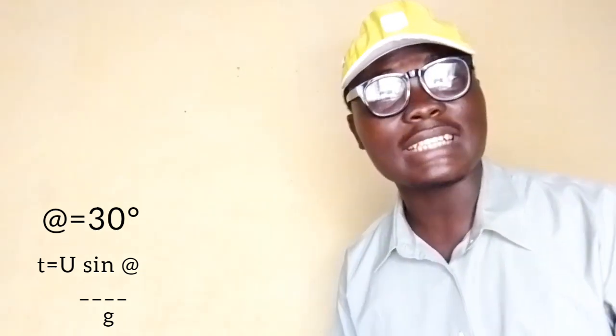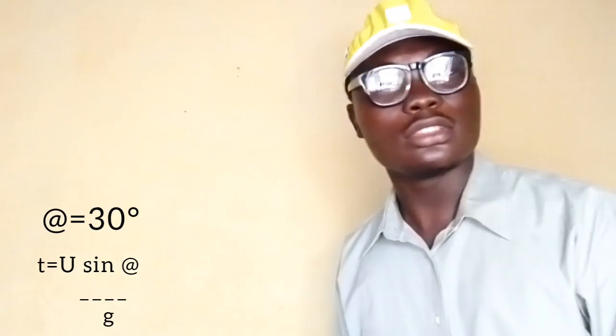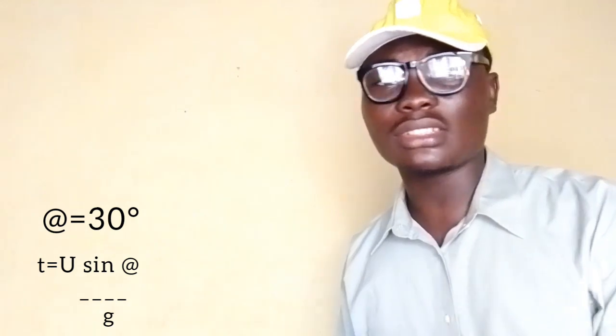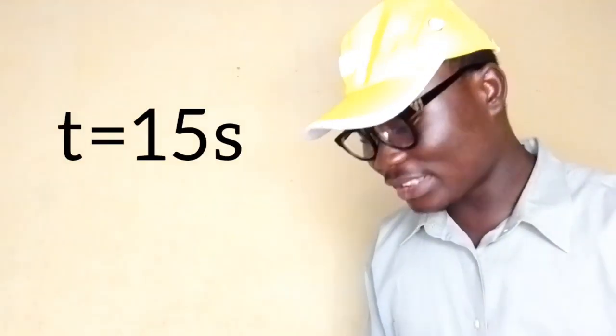And what is the formula for the time taken to reach the maximum height? I just gave you now. T is equal to u sine theta over g. You agree with me? So by the time you do the calculation with 300 and the rest on the screen, you should arrive at 15 seconds. That is for the first part.